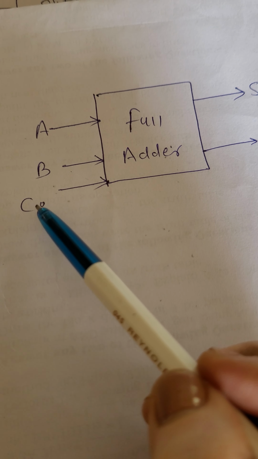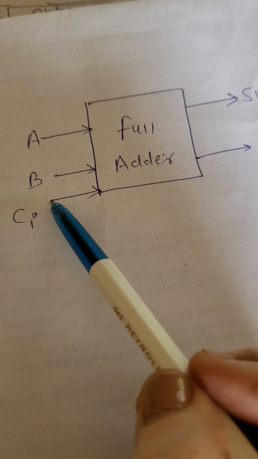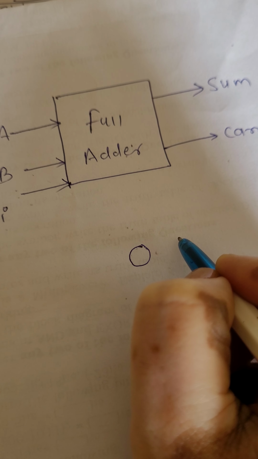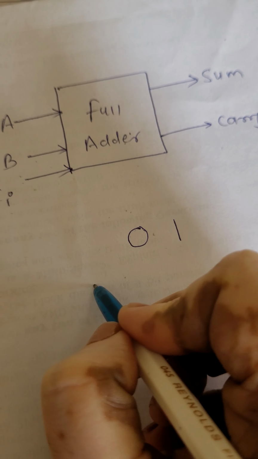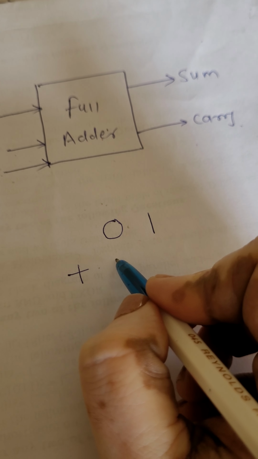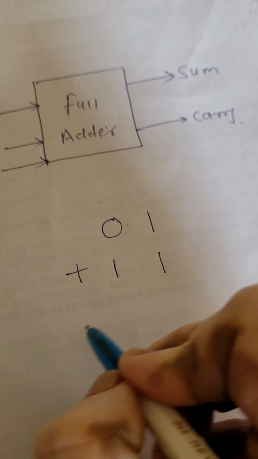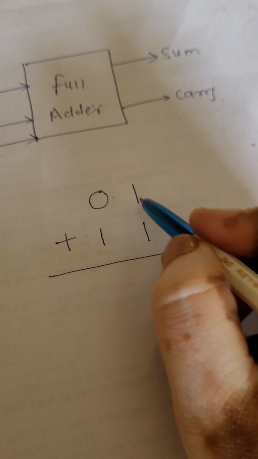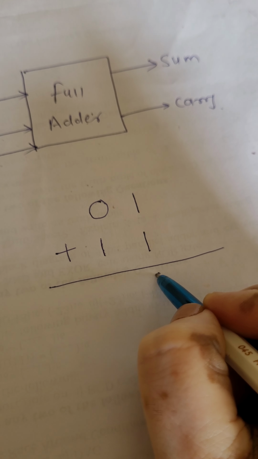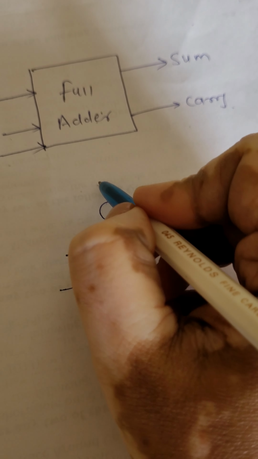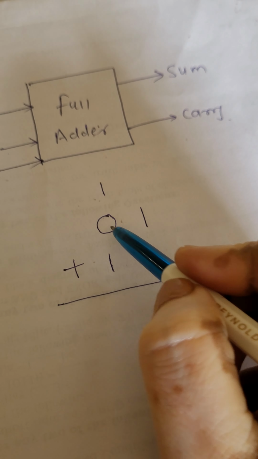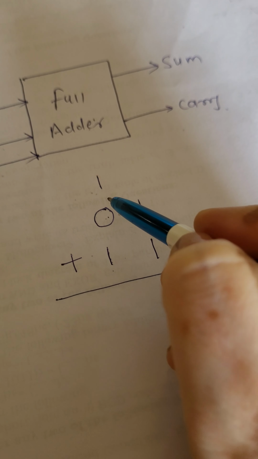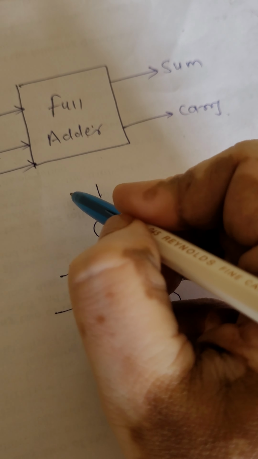Now what is this carry generated in the previous column? I will just give you one example. Suppose I have two bits, 2-bit binary number. Suppose I am adding 0 1 plus, let us say, 1 1. Just one example I am giving. So how will I do binary addition? 1 plus 1, I know it is 0 and carry comes over here. Now when I am adding the next bits 0 and 1, this carry I need to consider.